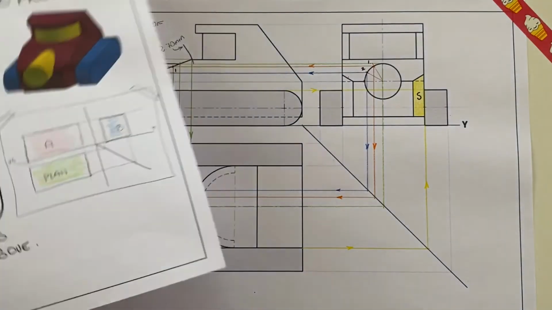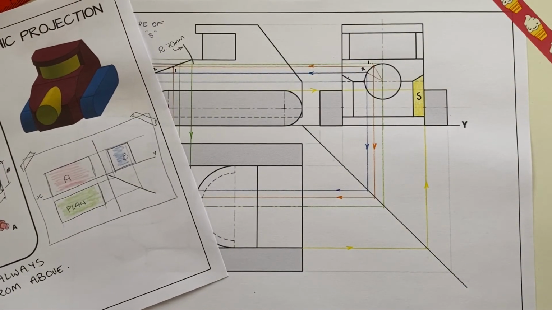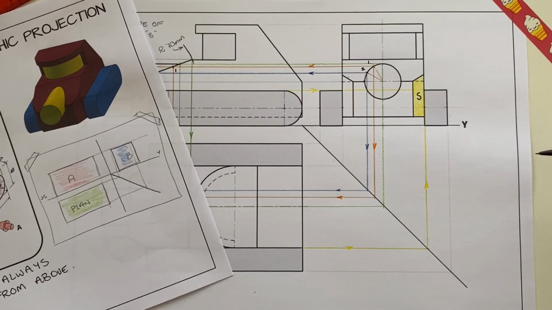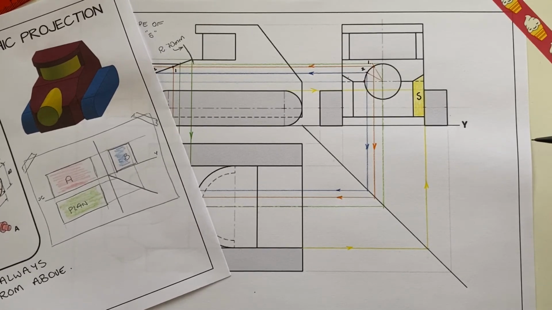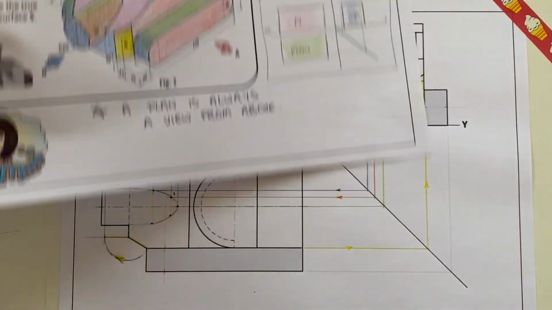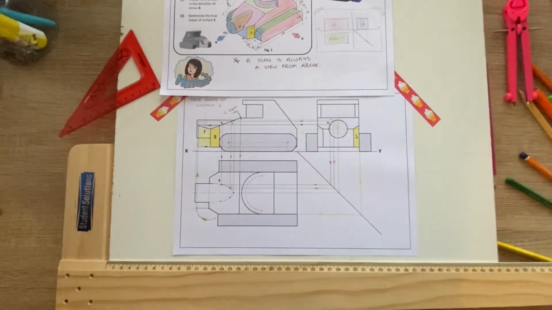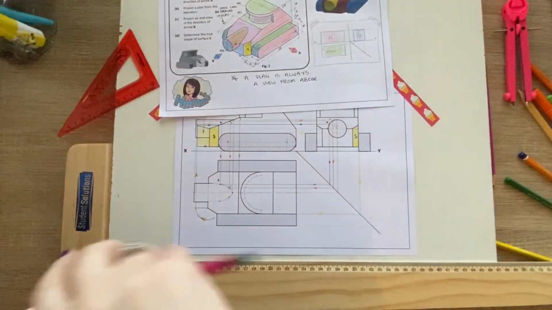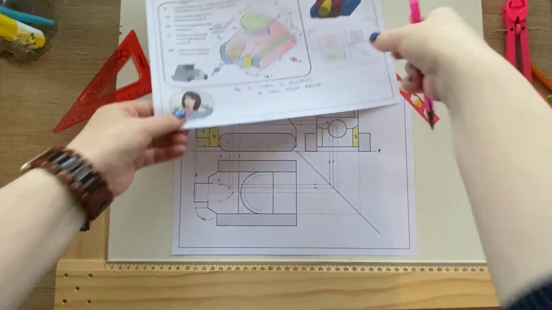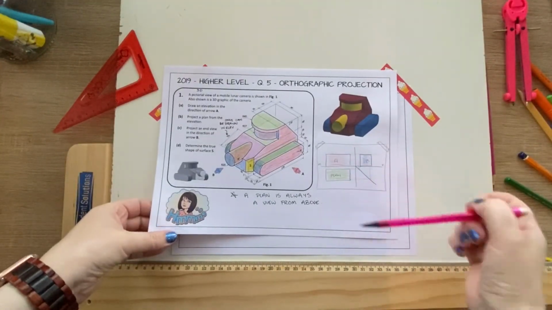Okay, and there's my finished question. Part A, plan, elevation, and end view. A, elevation. Part B, plan. Part C, project an end view. And D, determine the true shape. Yes, it's laid out as I had wanted to lay it out. So where am I? Up here. Okay, so it's laid out in the same way as they had requested, A, B, and C.